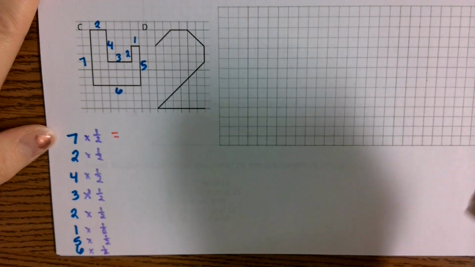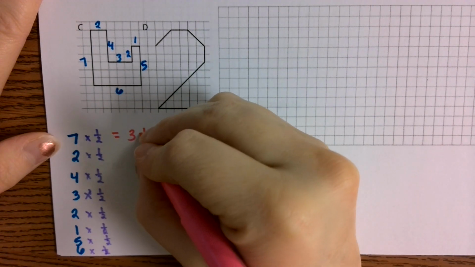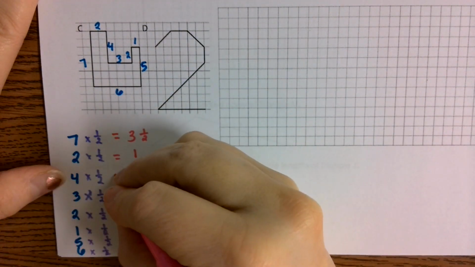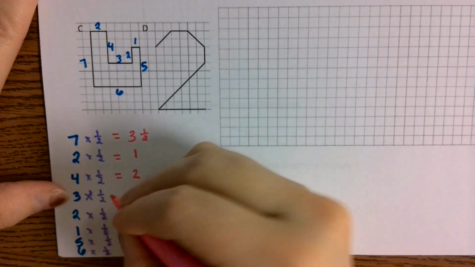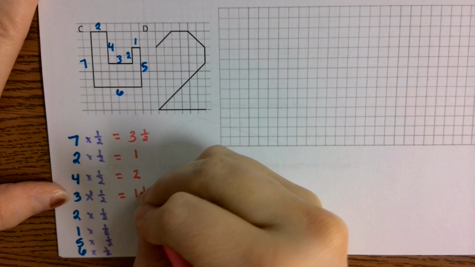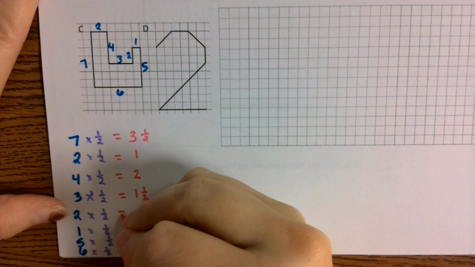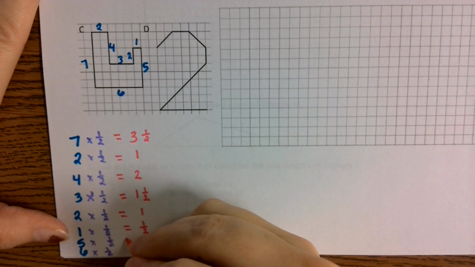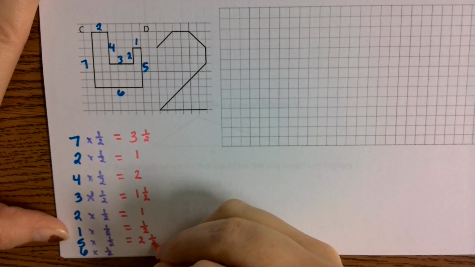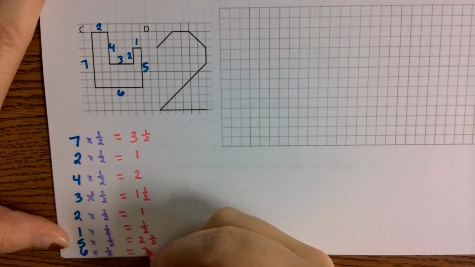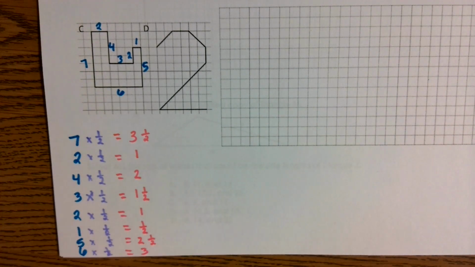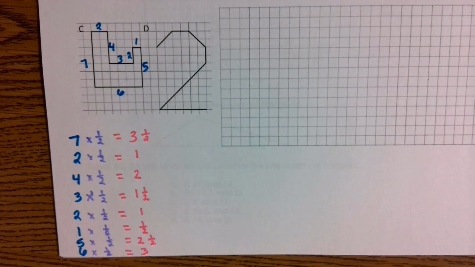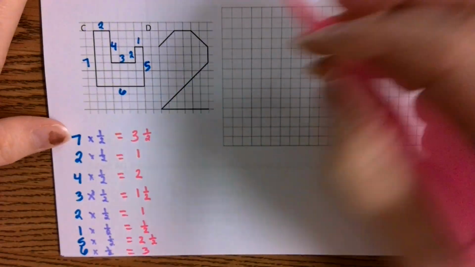If we do 7 times a half, that's going to come out to 3 and a half. 2 times a half comes out to 1. 4 times a half is going to come out to 2. 3 times a half is going to come out to 1 and a half. 2 times a half again comes out to 1. 1 times a half comes out to a half. 5 times a half is going to come out to 2 and a half. And then 6 times a half is going to come out to 3. So those are going to be the new dimensions, the new measurements for the shape that we're going to be creating. Okay, so I'm going to start with my vertical.